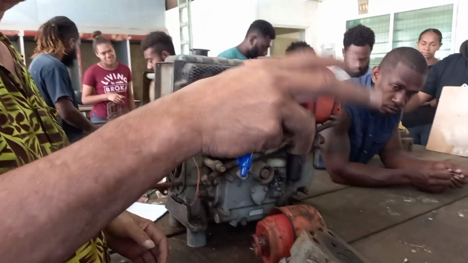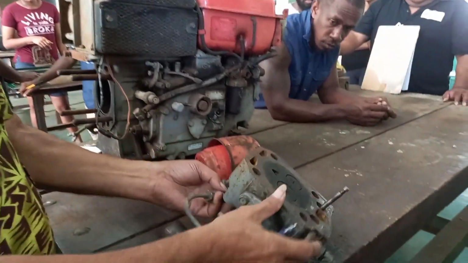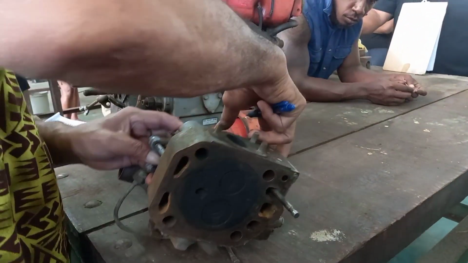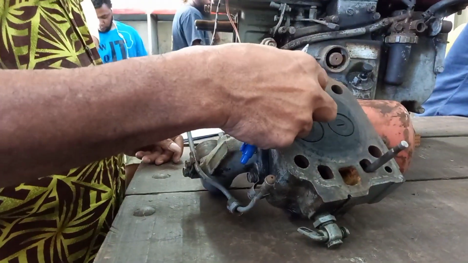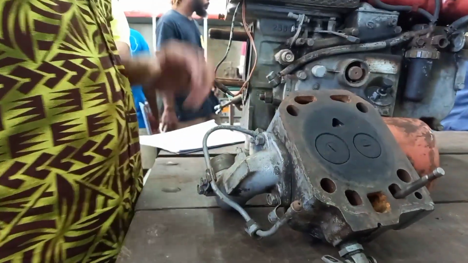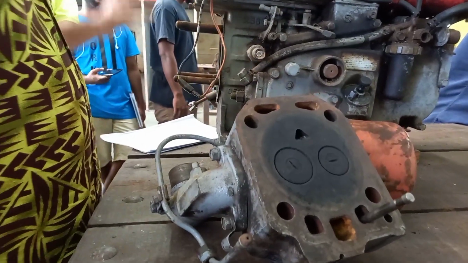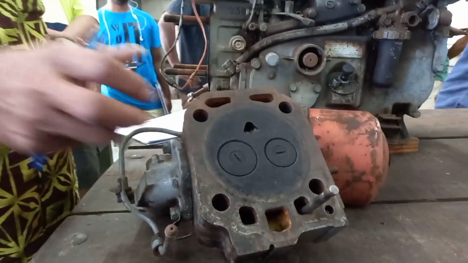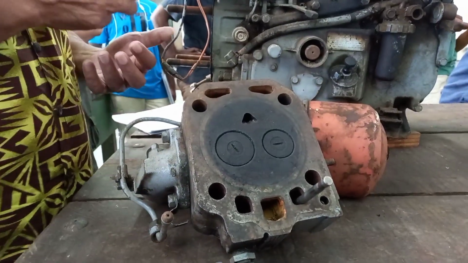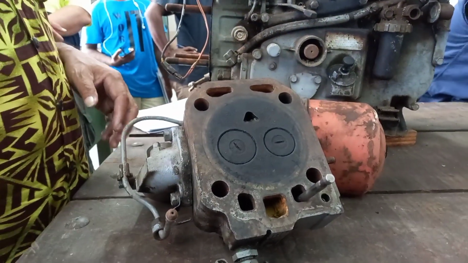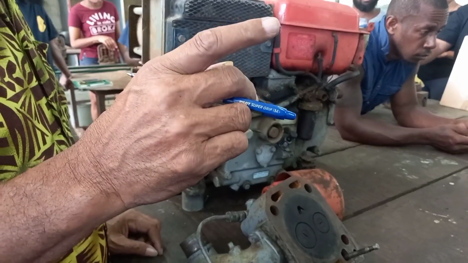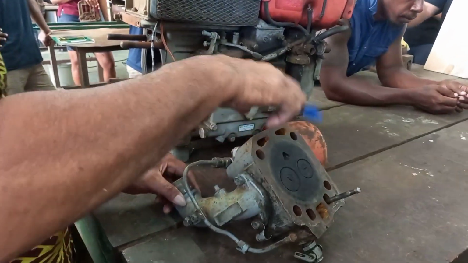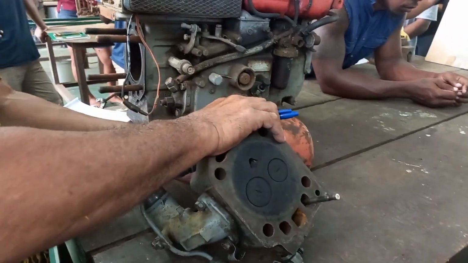The power stroke is the third one, and that's when the fuel injector, this part, sprays the diesel through here into the hot air, causing combustion, and that's why this is called a compression ignition engine, because there's no spark plug. Any questions? One difference is the fuel injector instead of the spark plug.